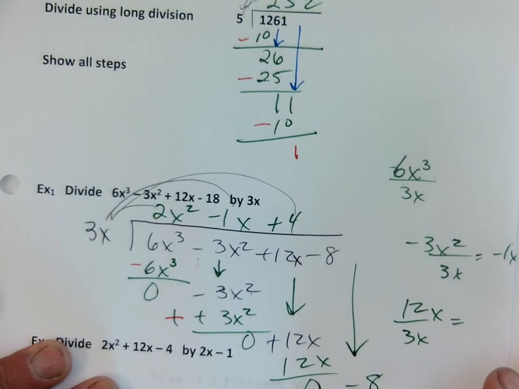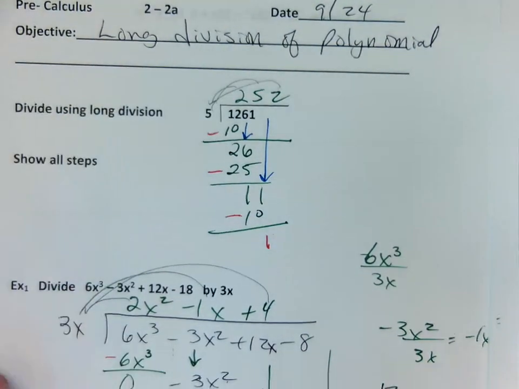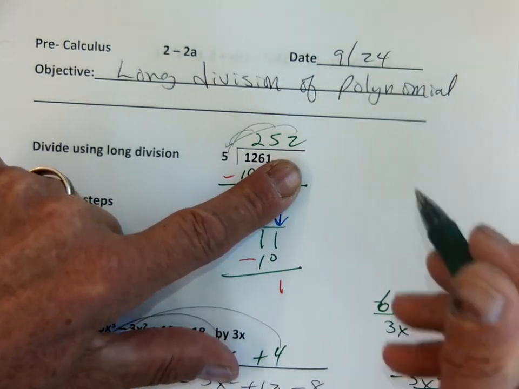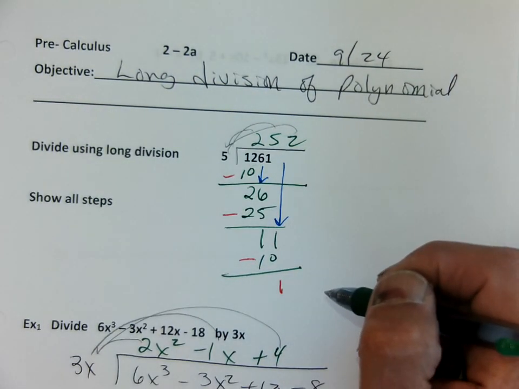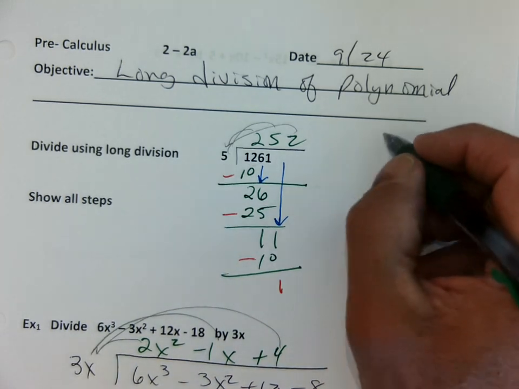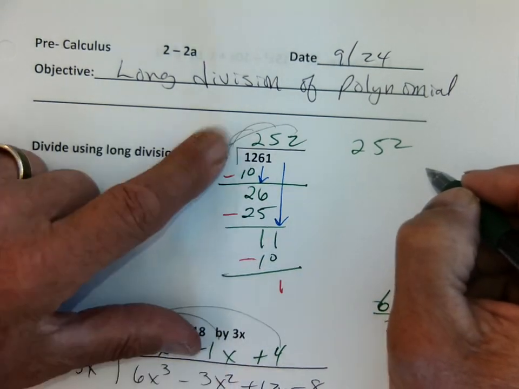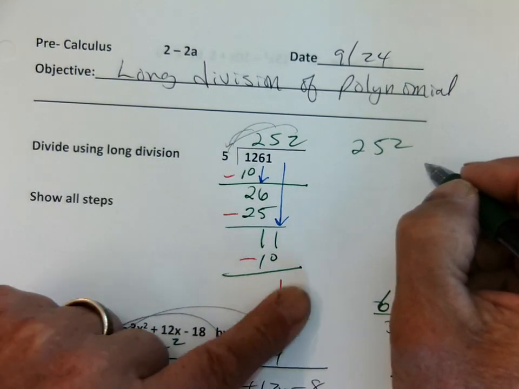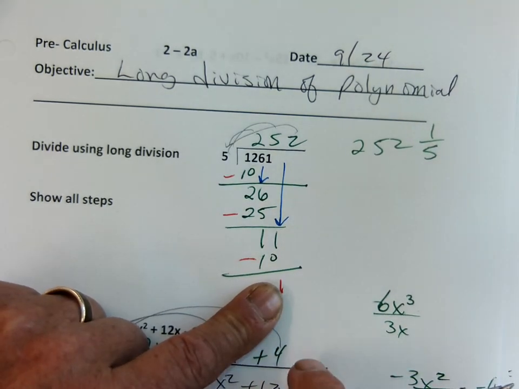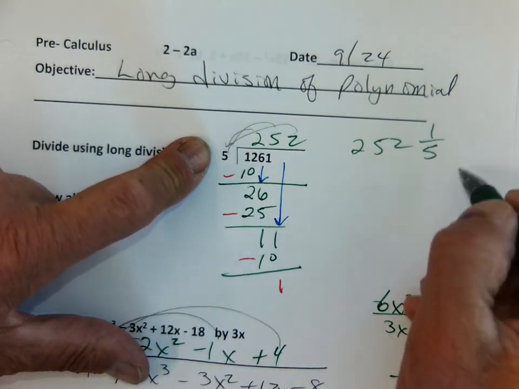Now, we're almost done. So let's just go up here. Am I going too fast? Right, everybody okay? Let's go back up here. My answer, 2 ways to do it. We could put a decimal and keep dividing, correct? But we're not going to do that. We're going to say the answer is 252 and 1/5. So we take the remainder. You take the remainder, 1/5. You guys remember that from middle school? Okay, so it's your remainder over your divisor. So my answer is 252 and 1/5.